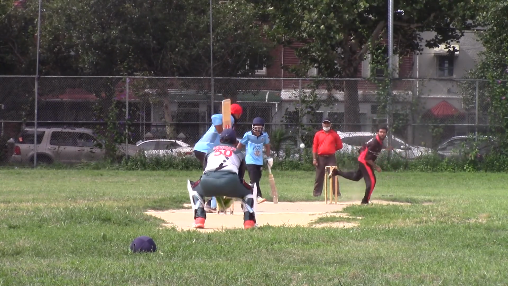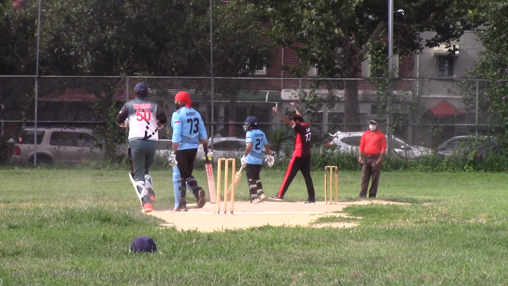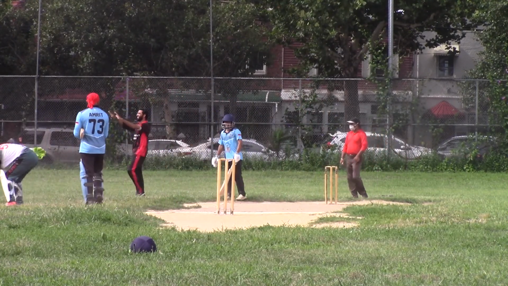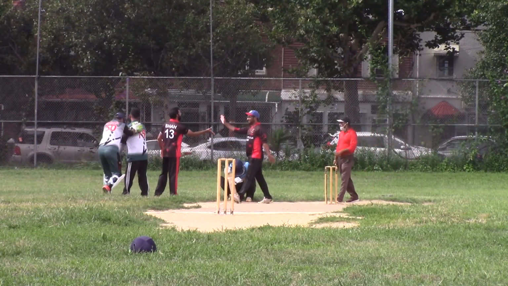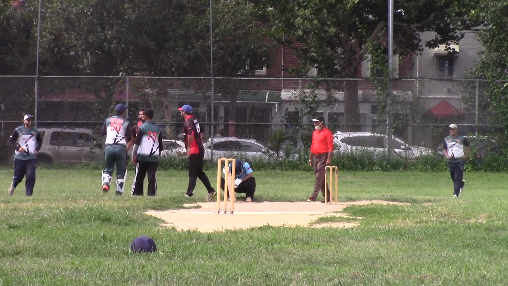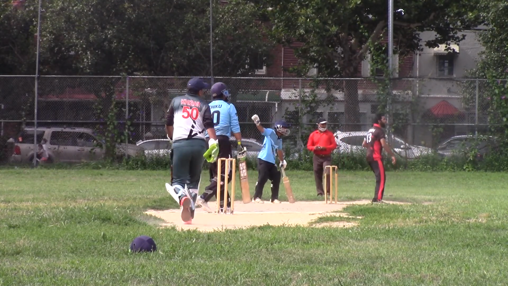Here is Shah again to Amrit. And he hits it straight to the fielder. And Amrit has to go for 10 off 15 deliveries. The score is now 53 for 3. This is the 9th over. New batsman in, Chiku Singh.